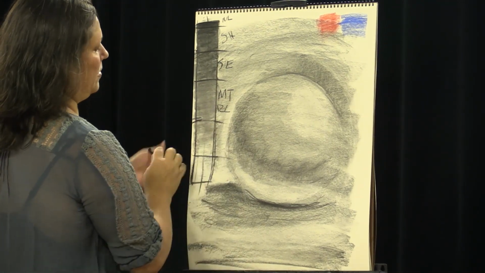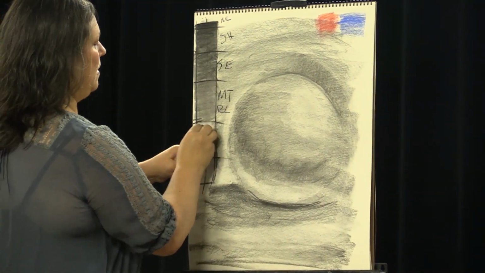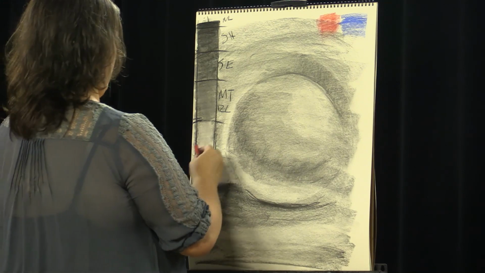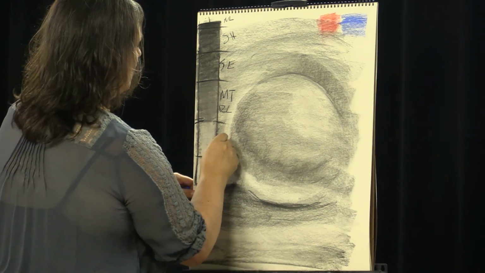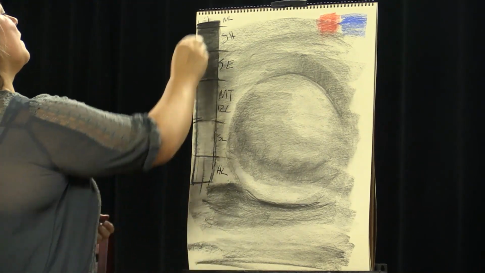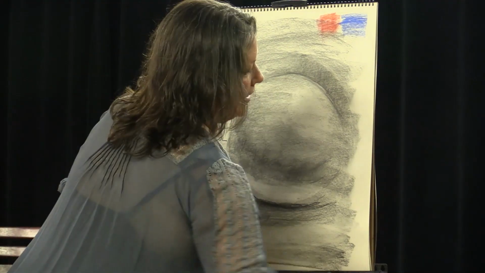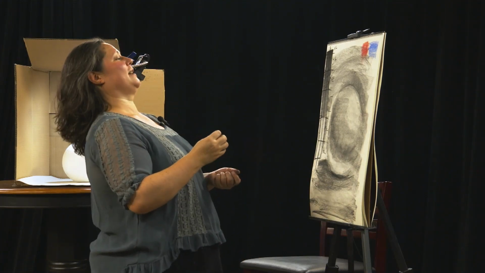We've got our strong light. Let me erase this and make it a little bit lighter for us. Come on, pencils. Strong light, highlight. Now I'm going to divvy it up. We're going to get a little crazy. It's going to get a little confusing.